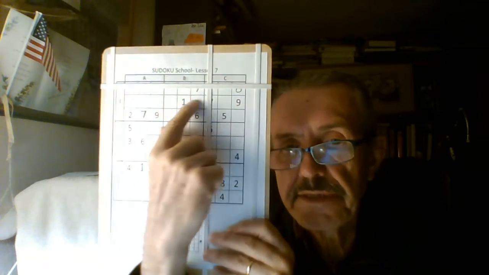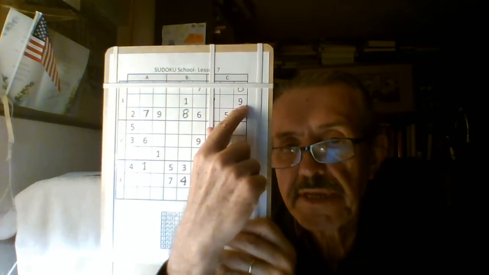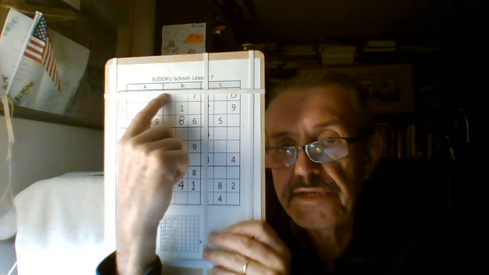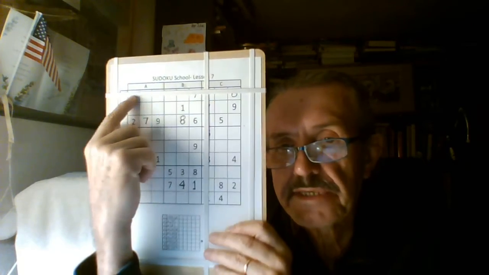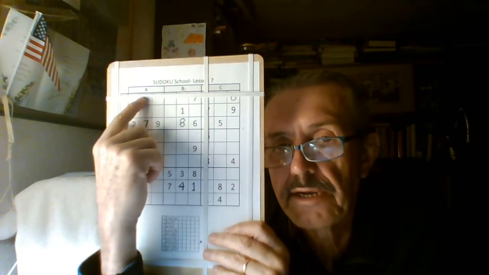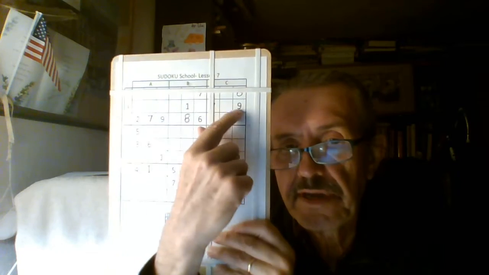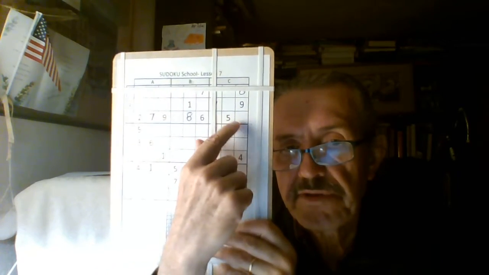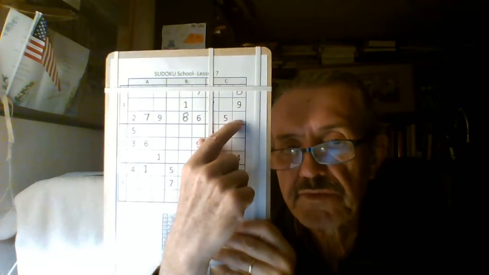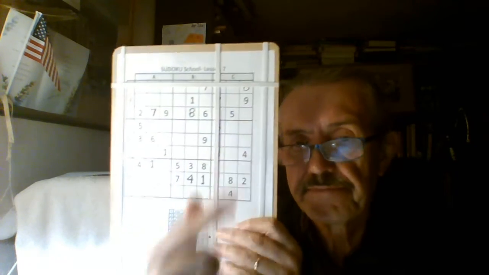And this row already has number 1, and this row already has number 1, because it will be over there somewhere. There's one available space for number 1 in square C1. C1 is over there.